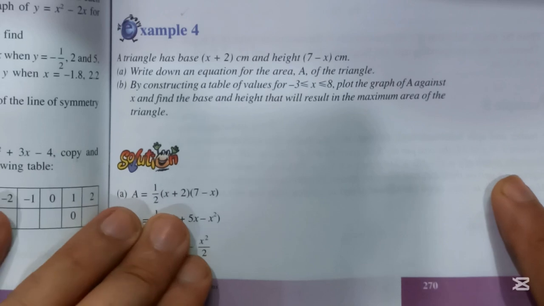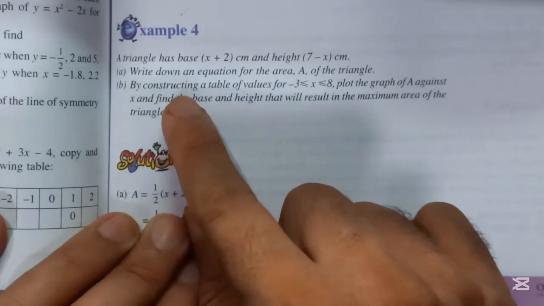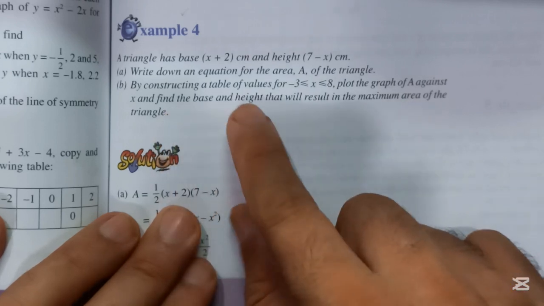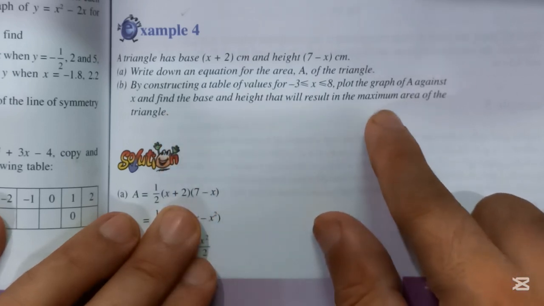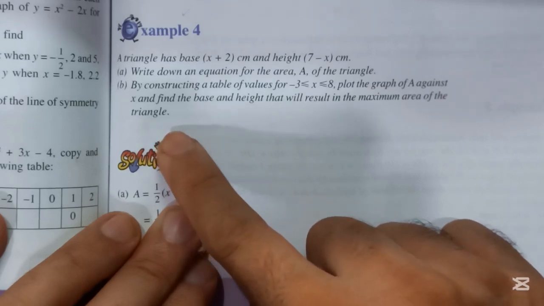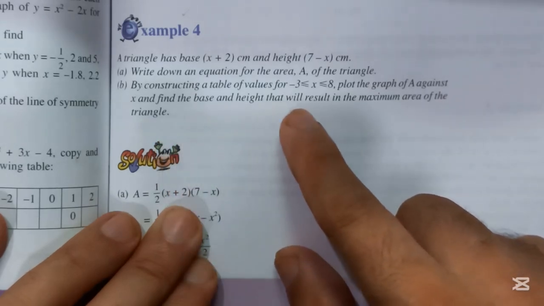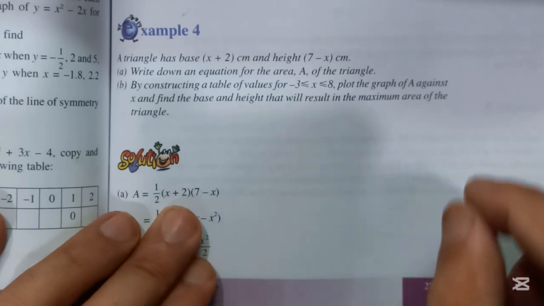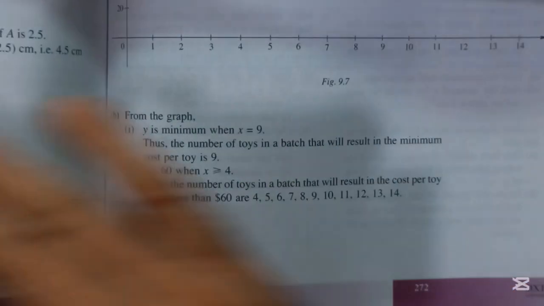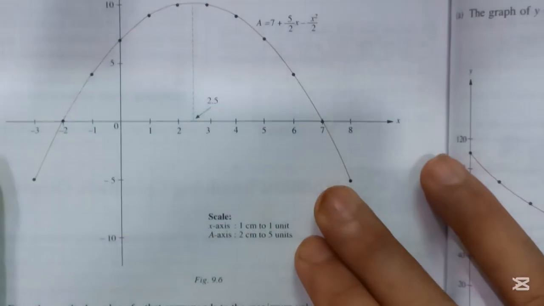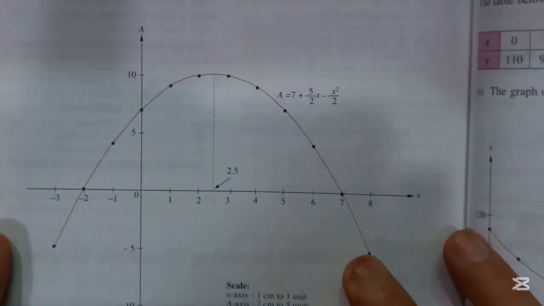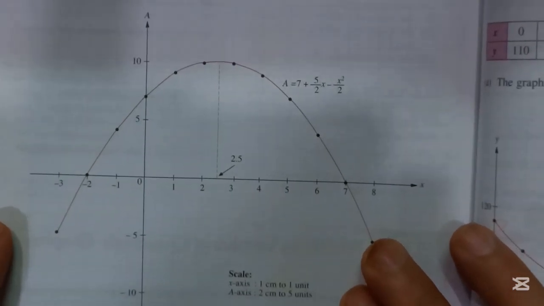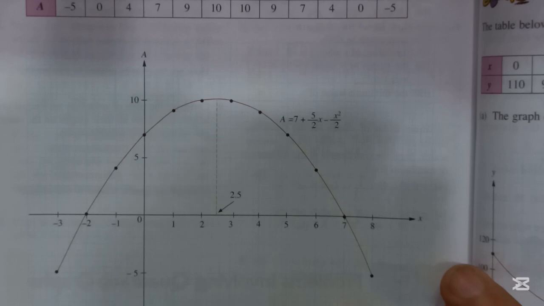So here is the question again. By constructing a table of the values, plot the graph and find the base and height that will result in the maximum area of the triangle. So actually we want the maximum value of A and the corresponding value of x. So look now, if you have made an accurate graph, then things will be very easy now.